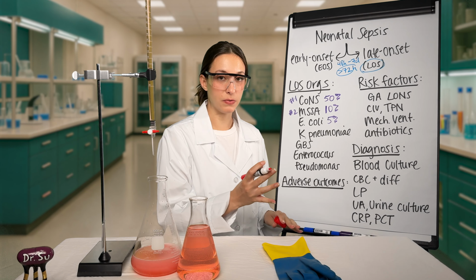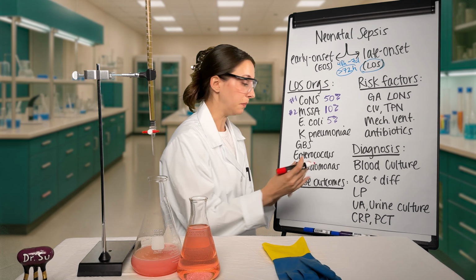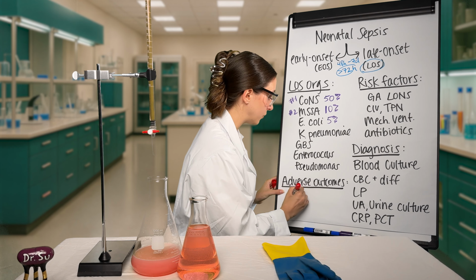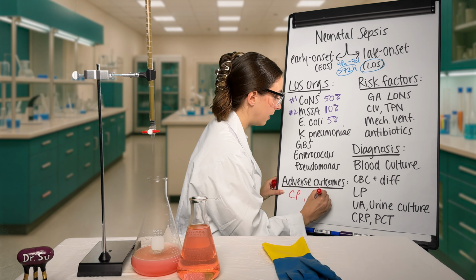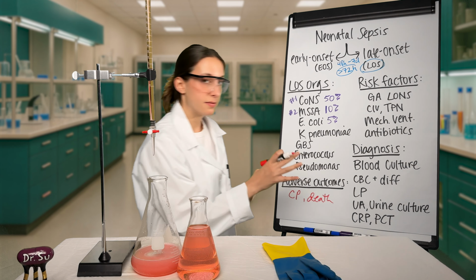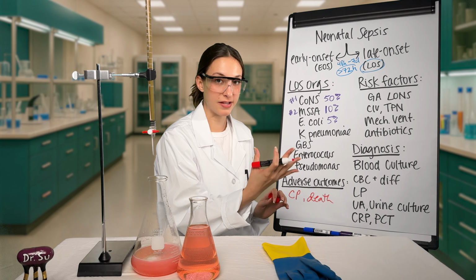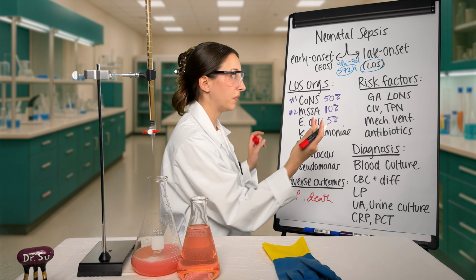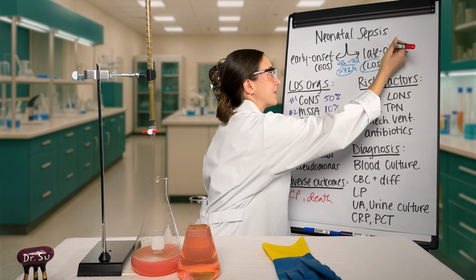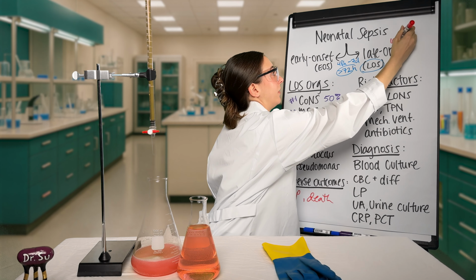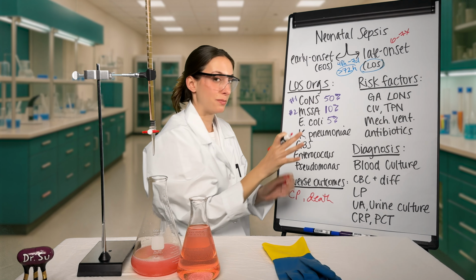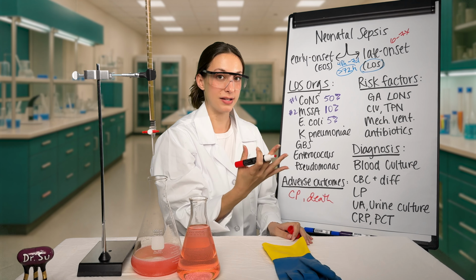Adverse outcomes associated with late onset sepsis can be really severe and include cerebral palsy and death. Similar significant adverse outcomes that we see with early onset sepsis. But unfortunately, late onset sepsis is much more common. The incidence is about 6 to 7 times higher than with early onset sepsis.